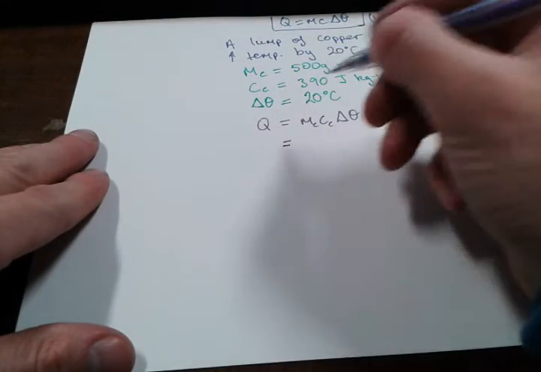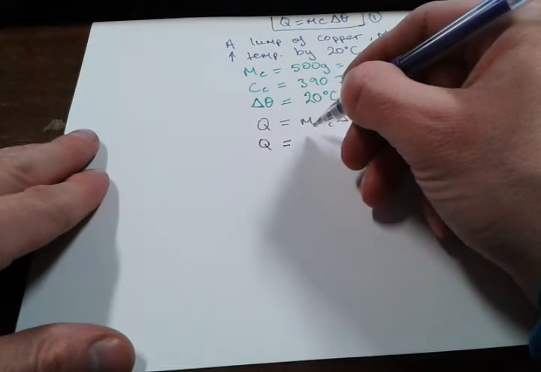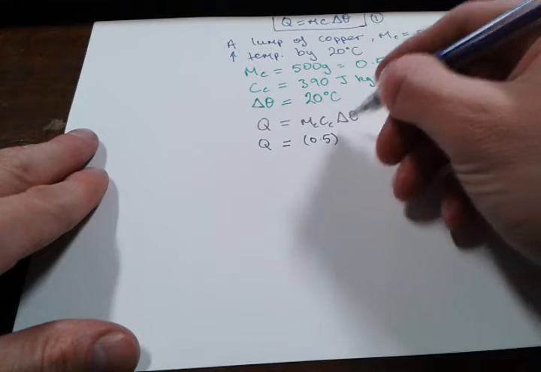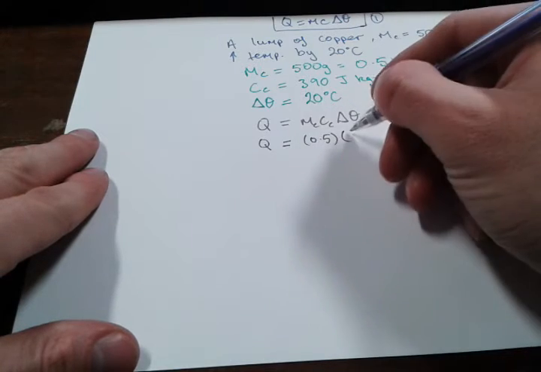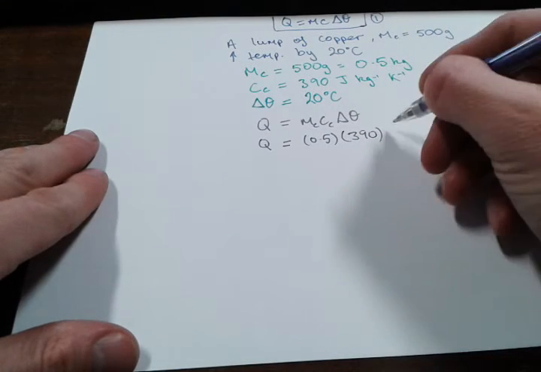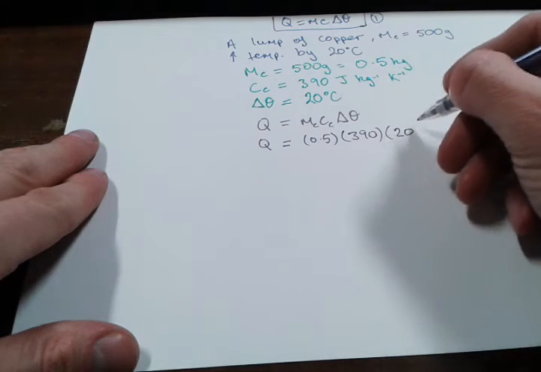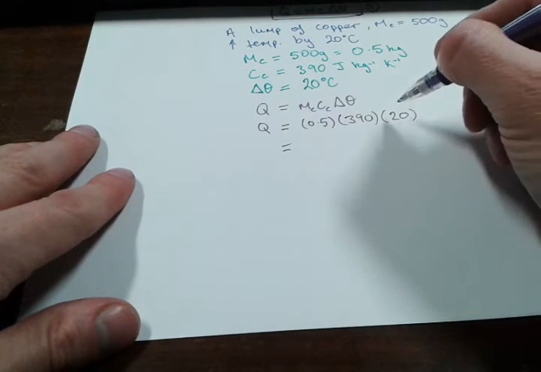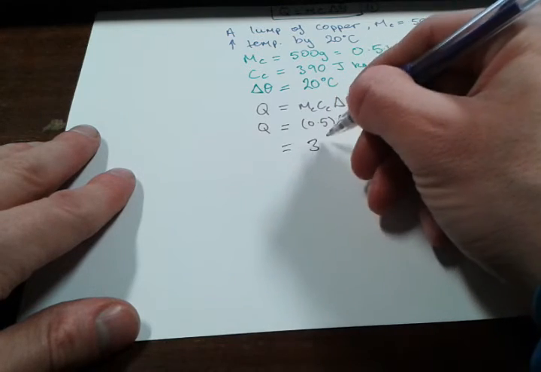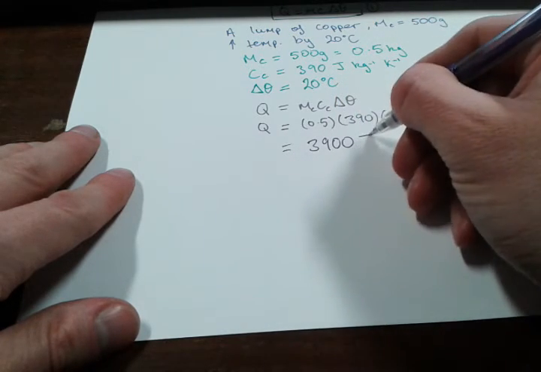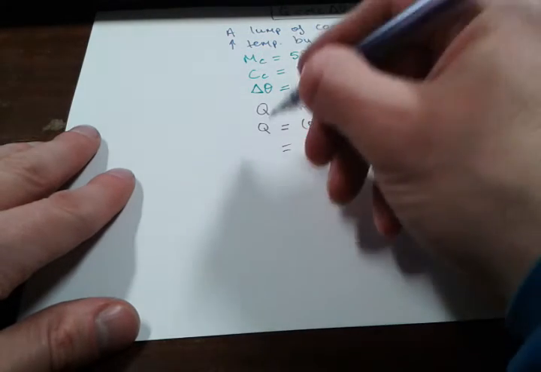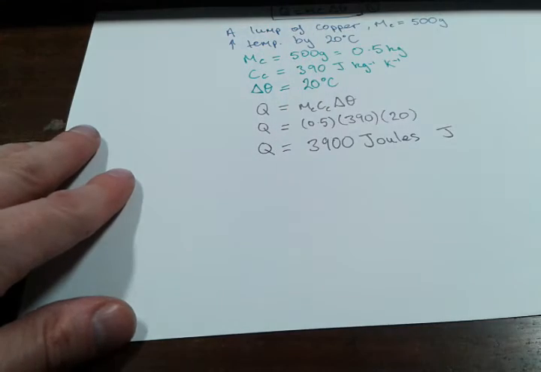So substitute in all our values. Q is what we're trying to find. M is 0.5 kilograms. C, keeping everything in SI units, 390. And delta theta is 20. So that's 0.5 by 20 is 10. 10 by 390, 3,900 joules, or just J. And that is Q, the amount of energy.